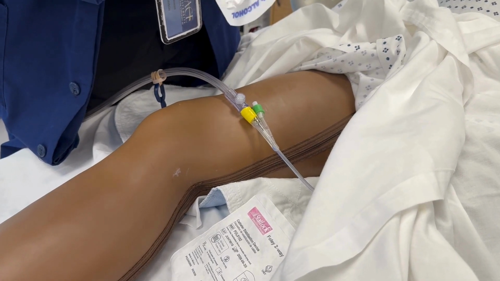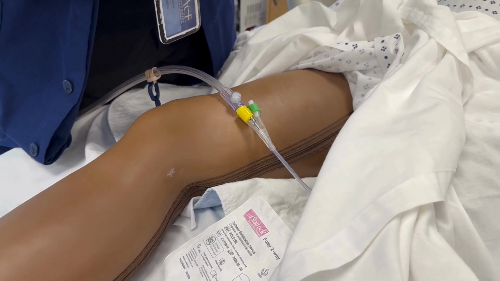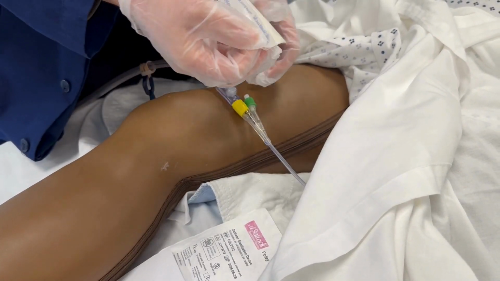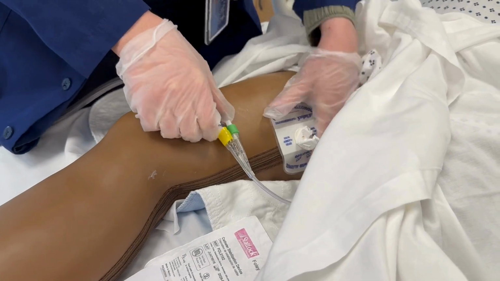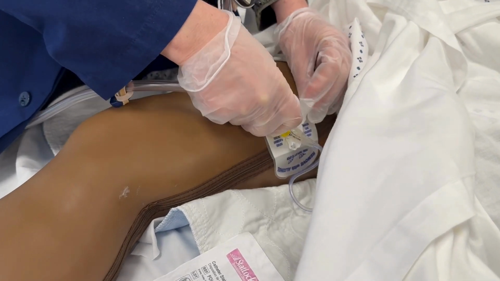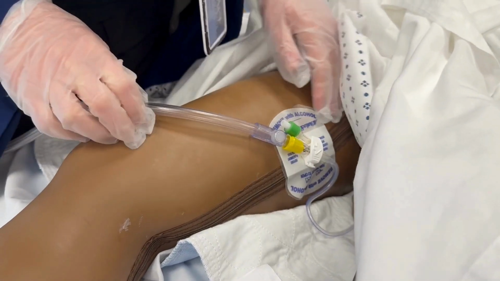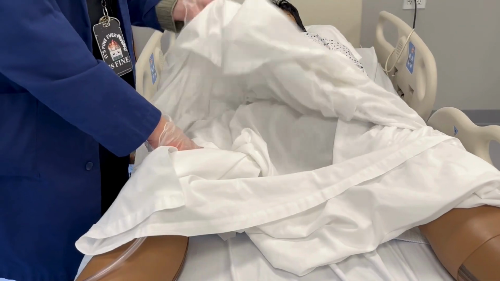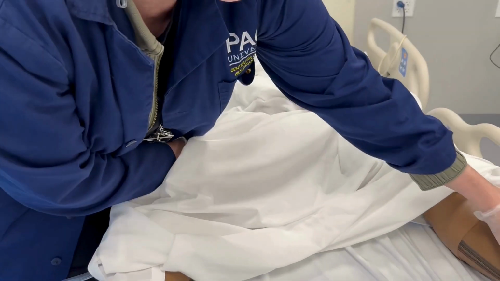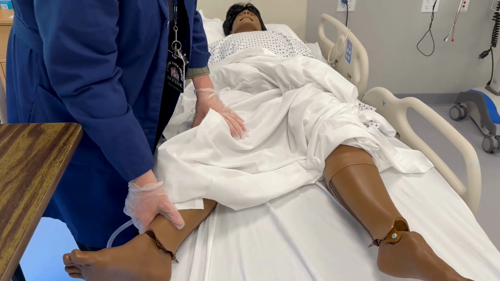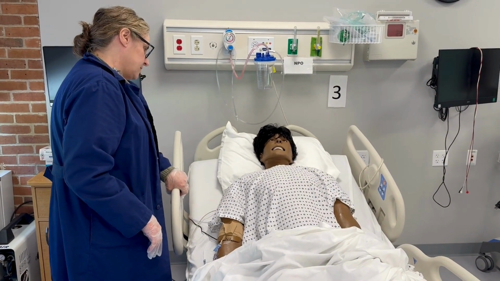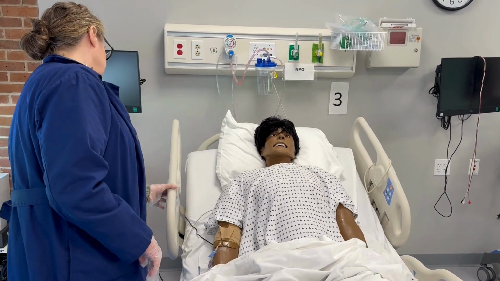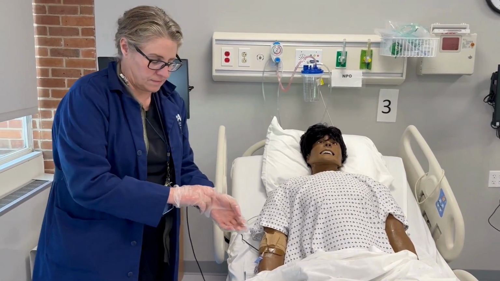Ensure there is no tension on the tubing. Assist the patient into a comfortable position. Remove gloves and perform hand hygiene.